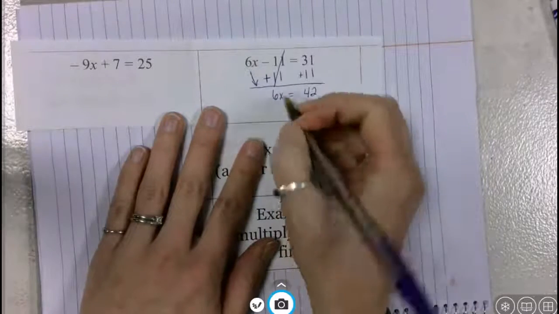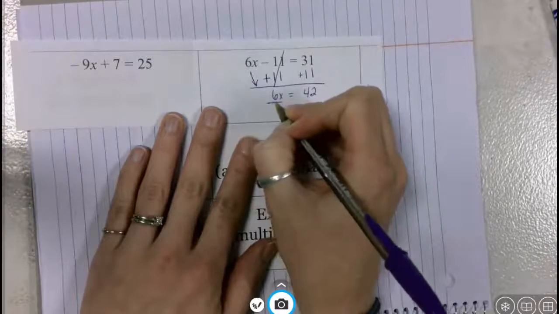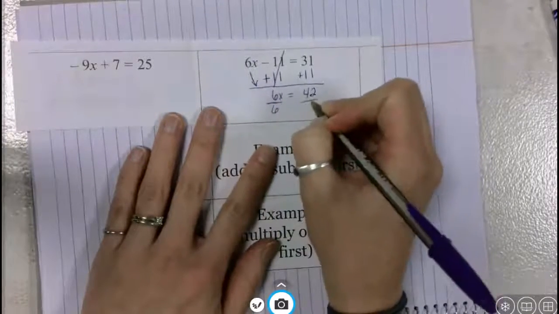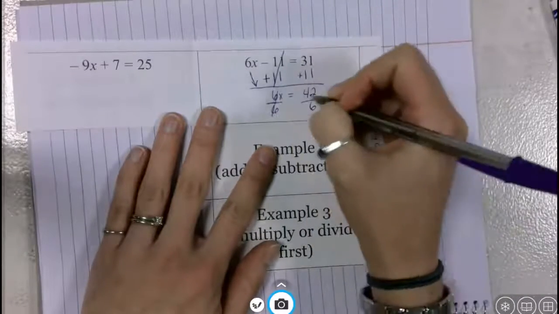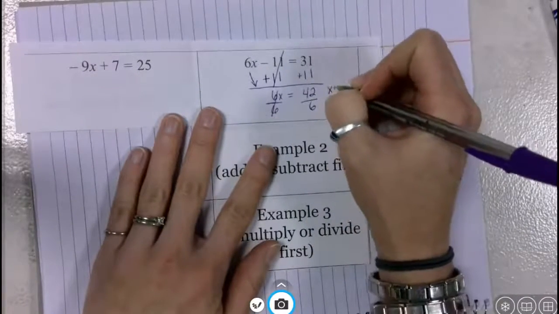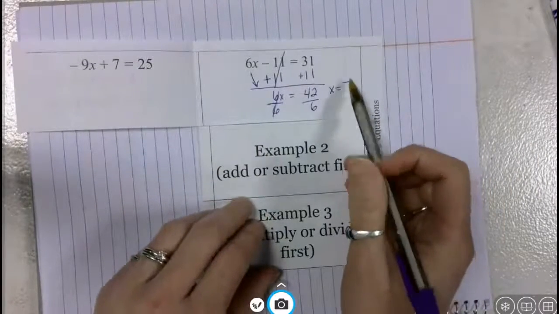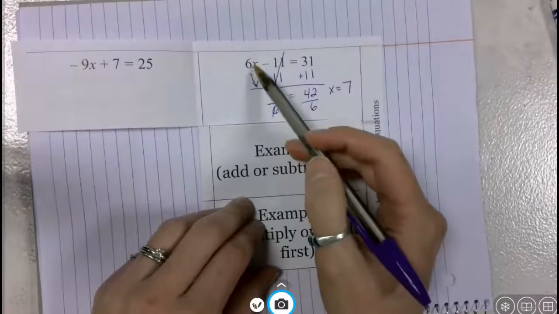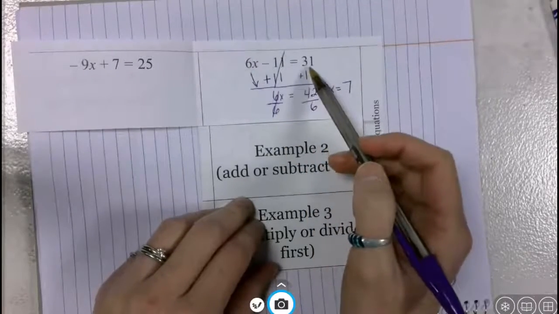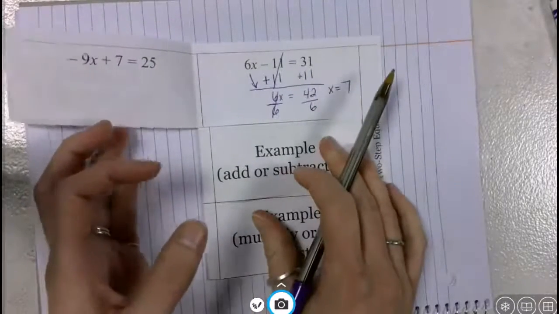Well, now I see the only thing being done is multiplication. So to undo multiplication, I go ahead and I divide. So 42 divided by 6, x equals 7. So now I can go ahead and double check by plugging 7 back into where my x is and solving there. Okay, so you always want to think of the order of operations backwards.